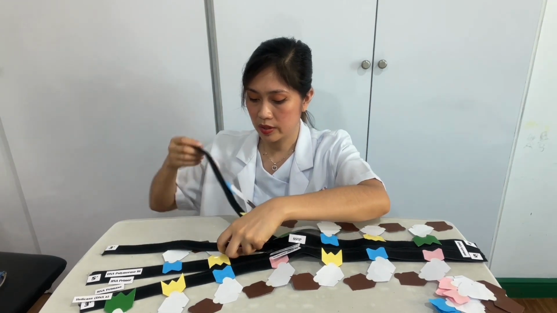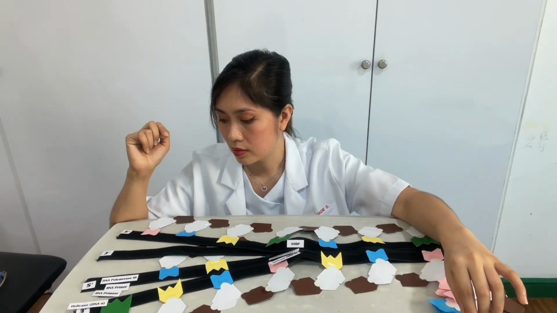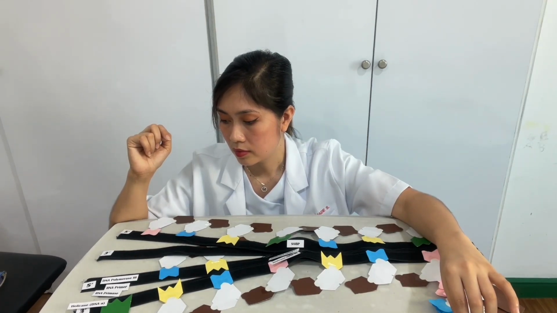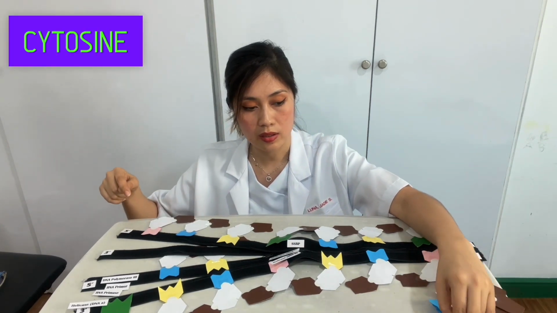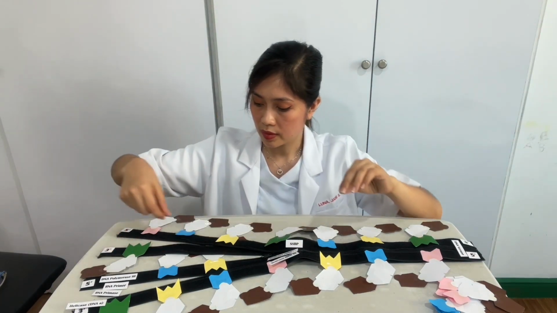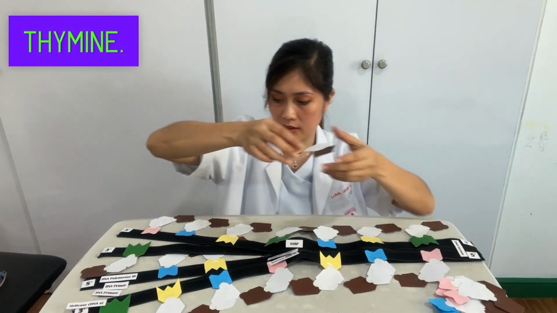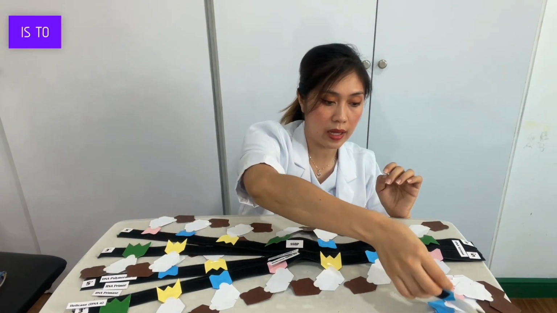And the other one is cytosine is to guanine. Adenine is to thymine. Thymine is to adenine.